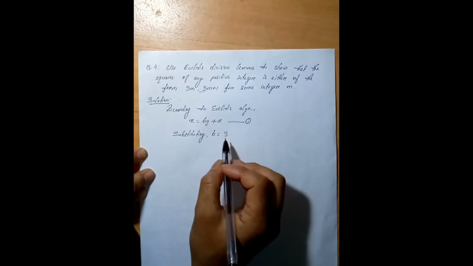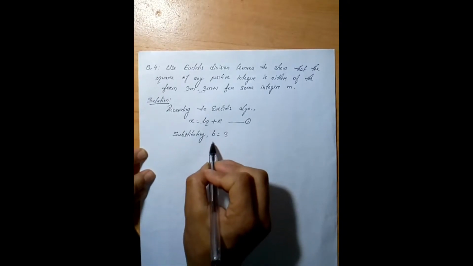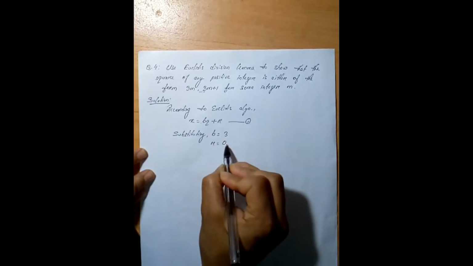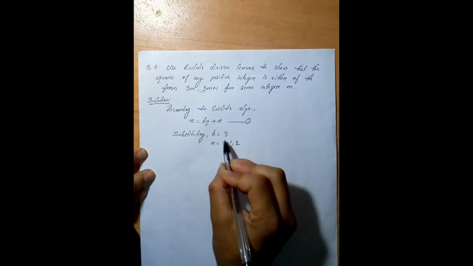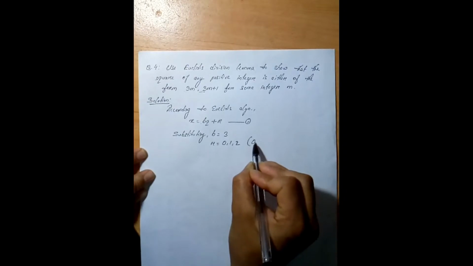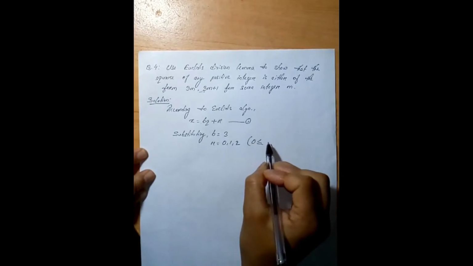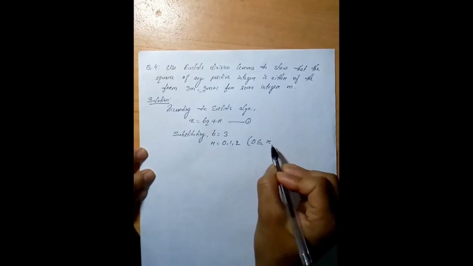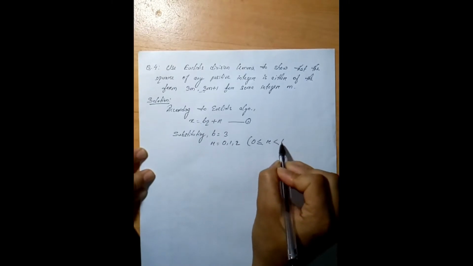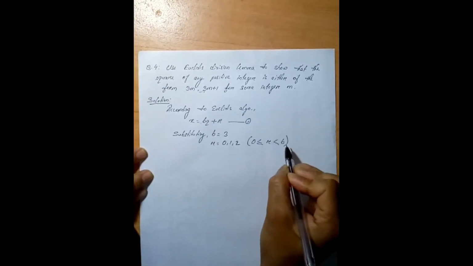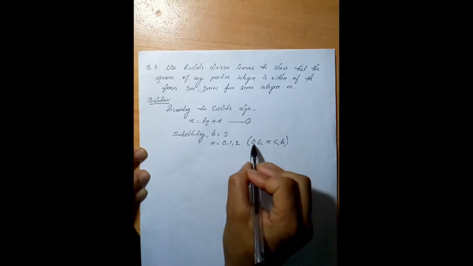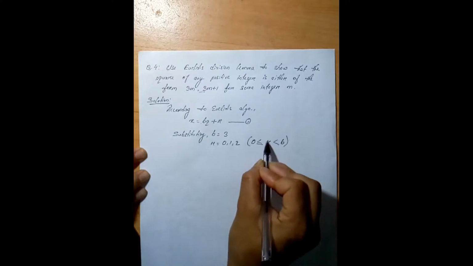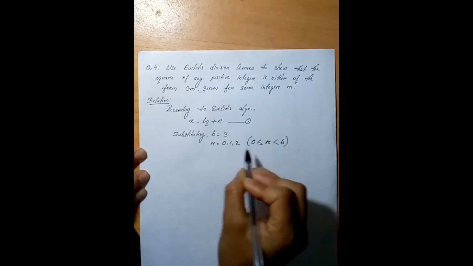The value of r will be 0, 1, 2, and it will not go more than 2, because the value of r is always greater than or equal to 0 and smaller than b, and the value of b is 3, so it will be smaller than 3, and equal to 0 and in between 3 and 0. So 1, 2.